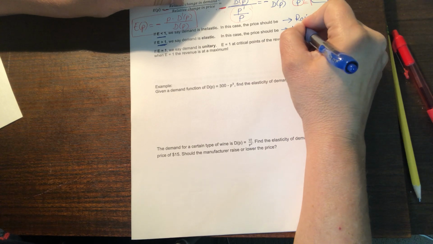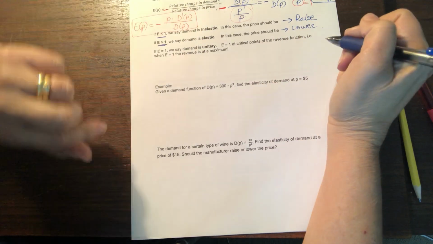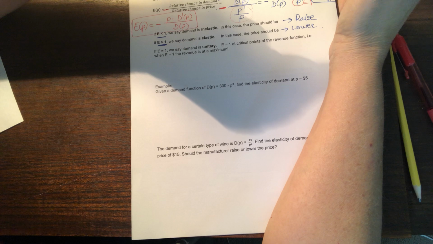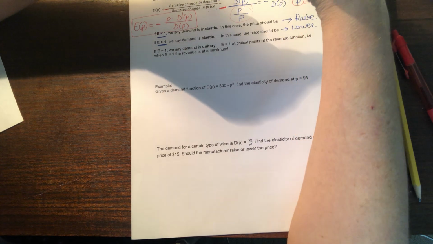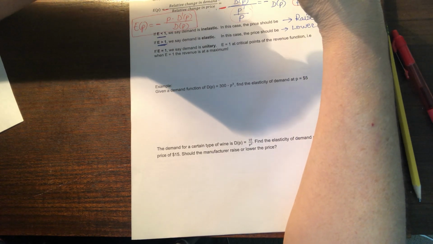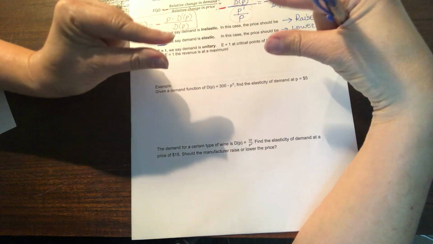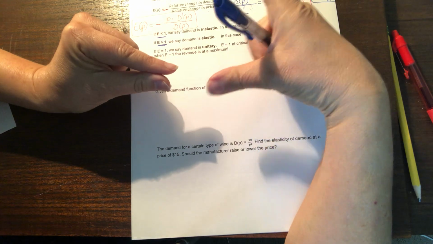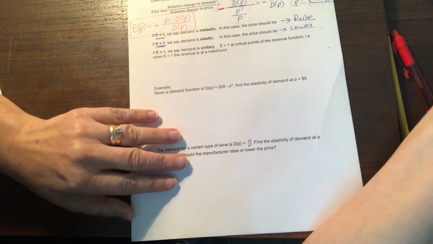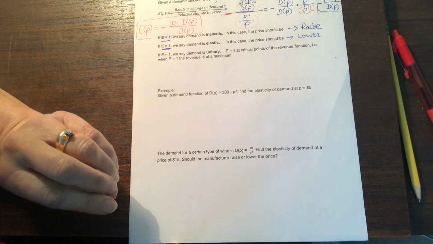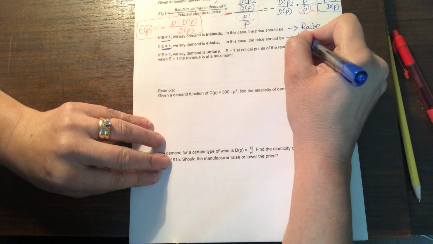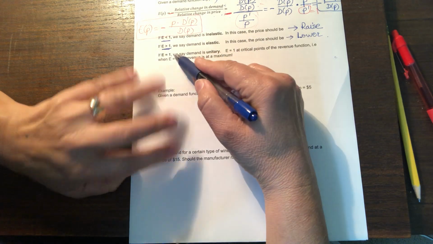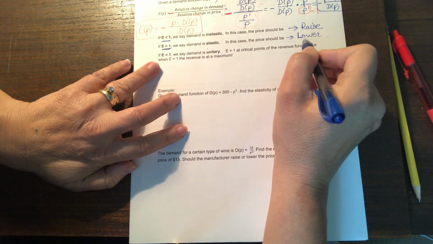So what should you do in this case? In fact, you should be lowering the prices. Why? You lower the price, what happens to the demand? It will go up, and it will go up by a whole lot more. So even though you're charging a lot less for your items, a whole lot more items are going to be purchased, okay? So that's what the idea is, right? So if the demand is elastic, you will be lowering the prices.